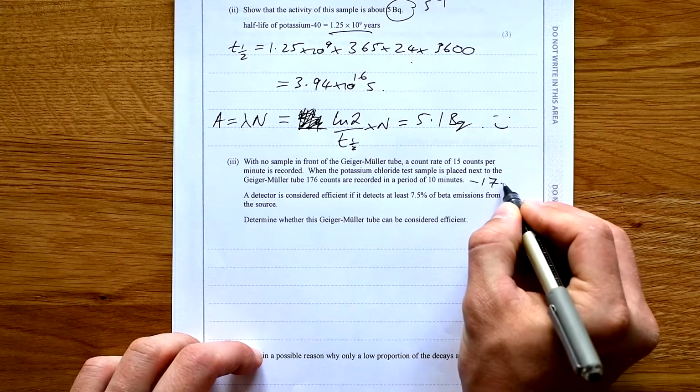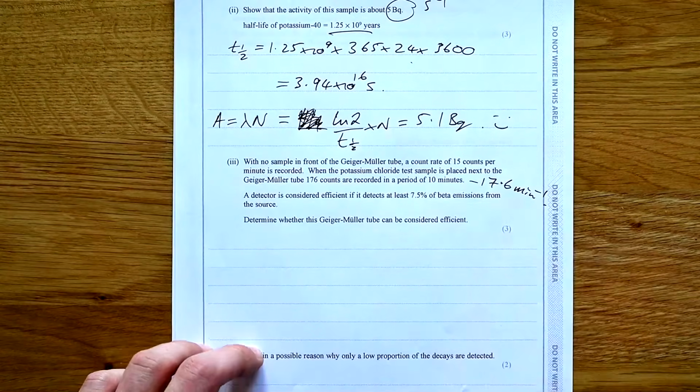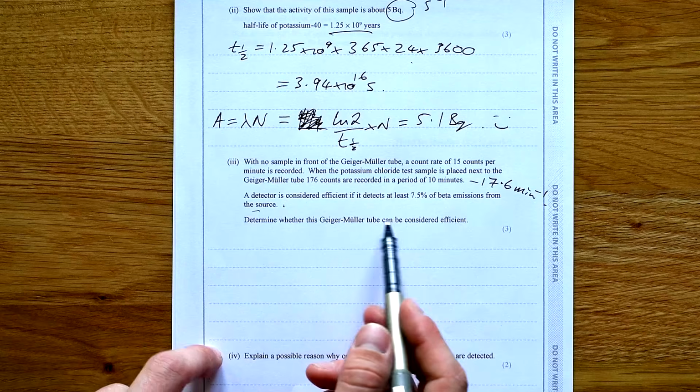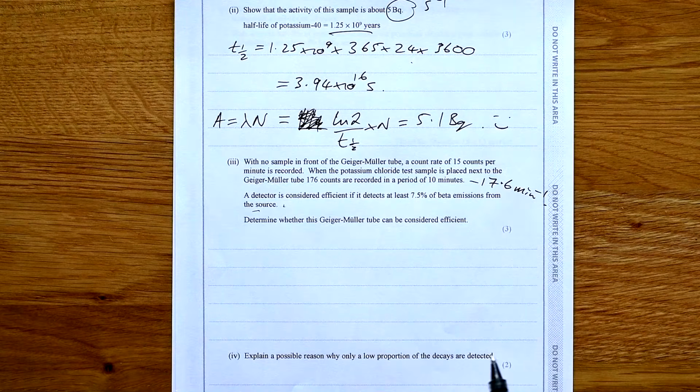Okay, so that's 17.6 per minute. A detector is considered efficient if it detects at least 7.5% of beta emissions from the source. Determine whether this GM tube can be considered efficient.